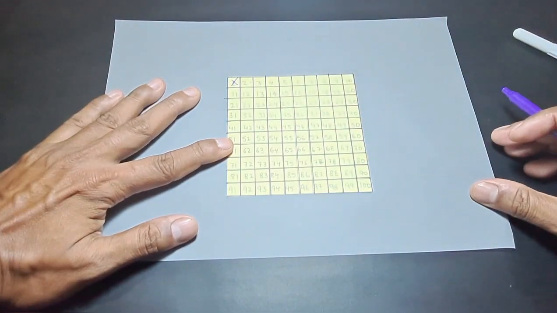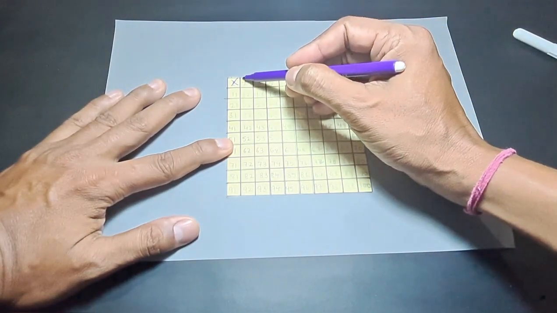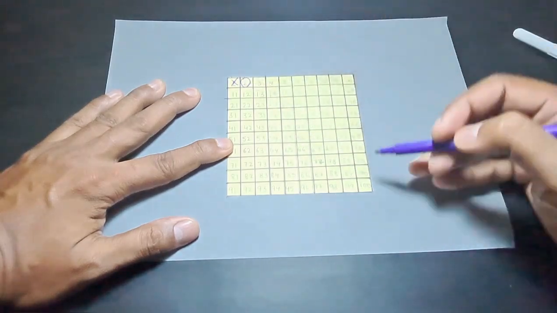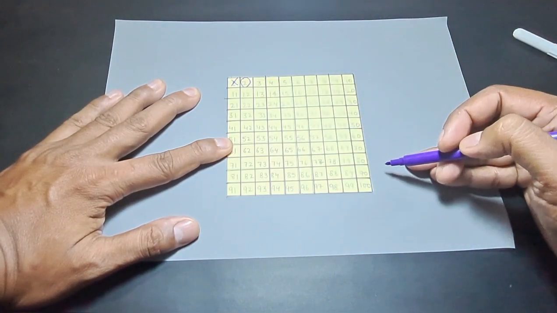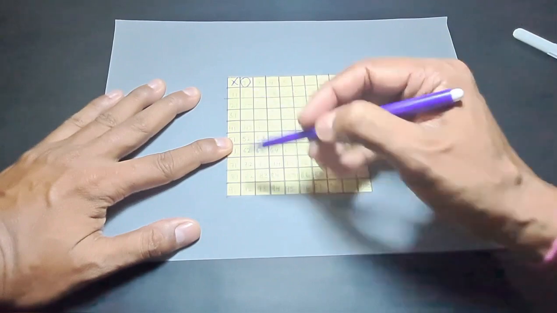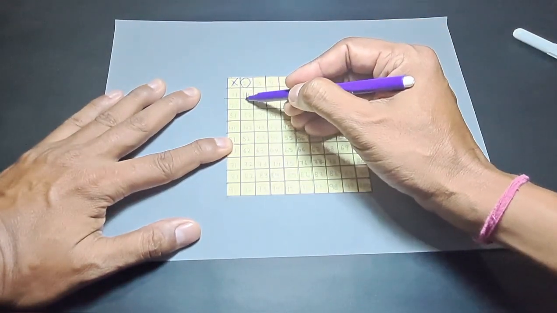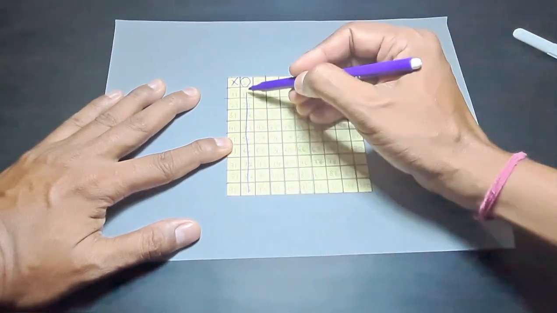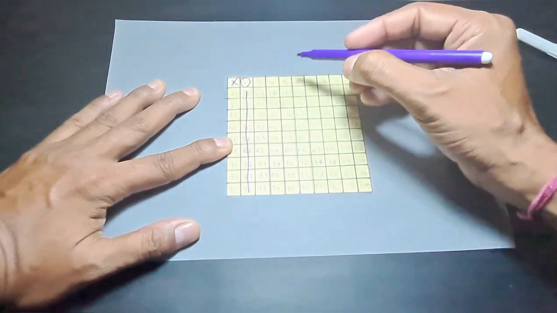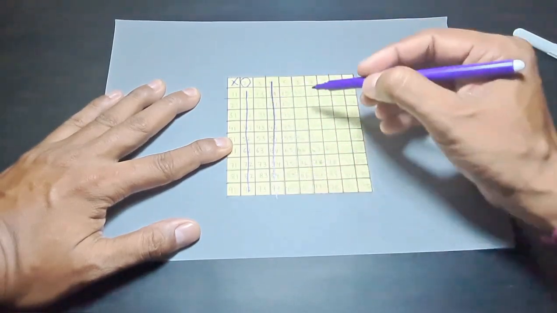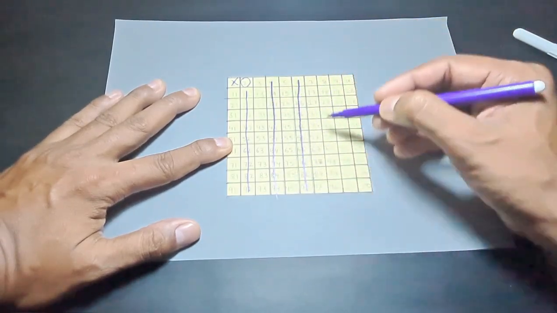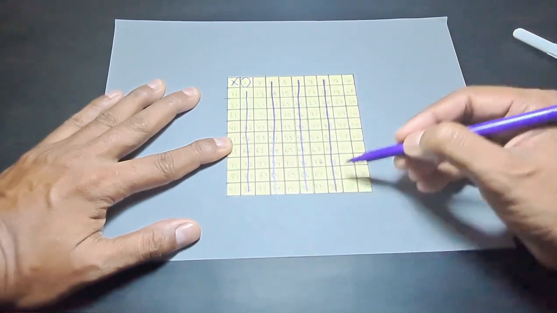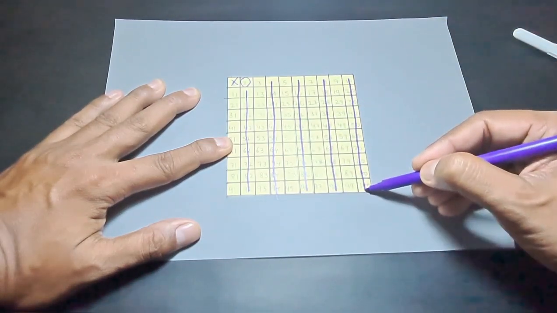And next we will encircle 2 because 2 is a prime number, and we will cross out all the multiples of 2 in this entire grid.